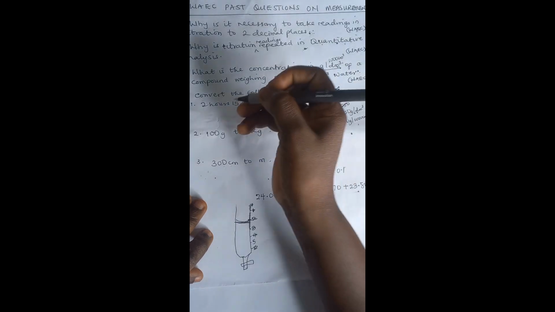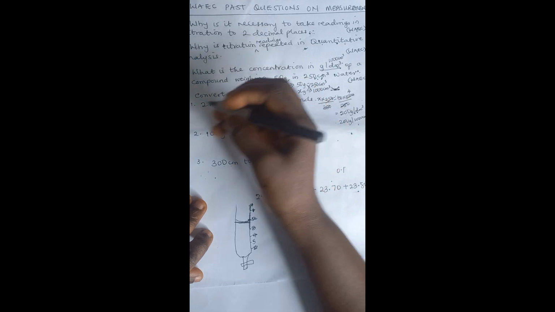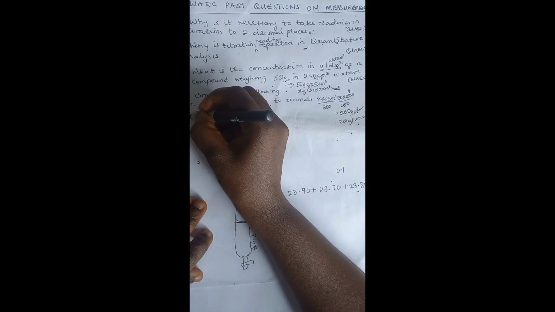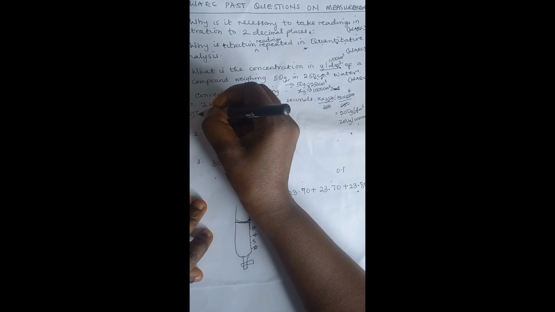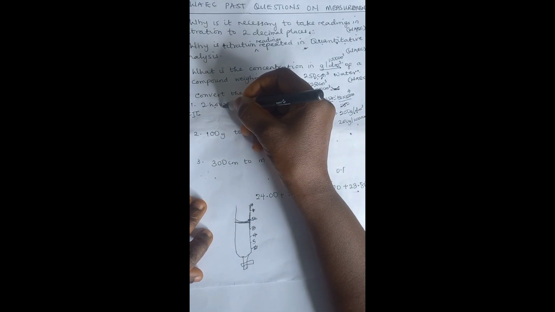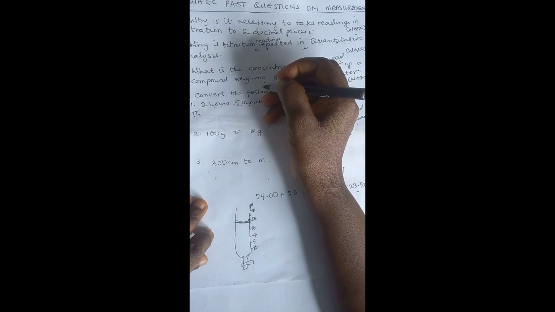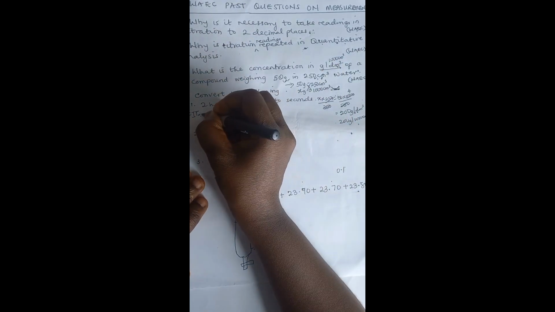You have to convert the following: 2 hours 15 minutes to seconds. What do we use? How do we convert this? Please take notes. This is very, very common in electrolysis calculation, where, for instance, you want to get quantity of electricity, which is in coulombs, and it's current times time, and the time here must be in seconds. So if you are given time in form of hours and minutes, if you are not careful, you may miss out the answer. So you need to understand your conversion.